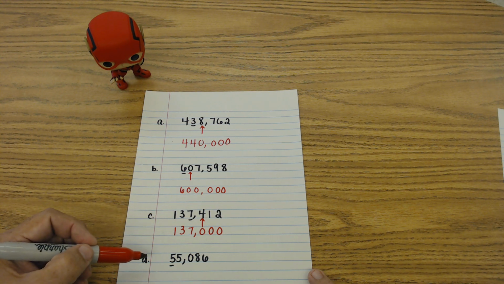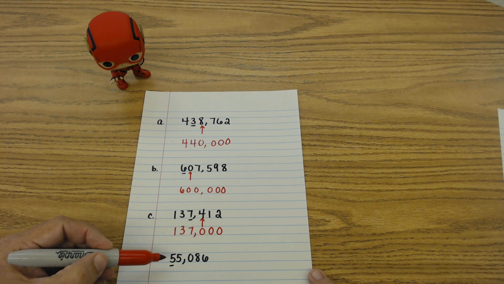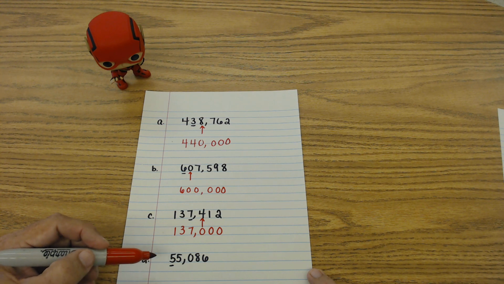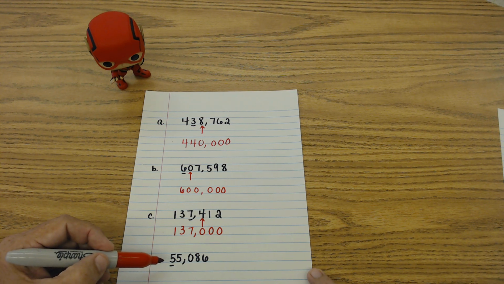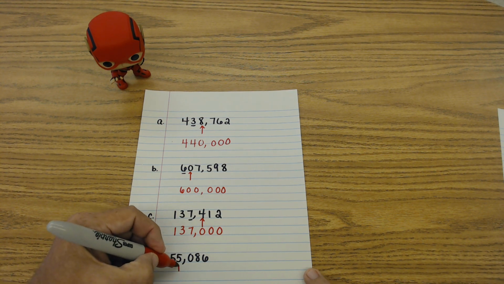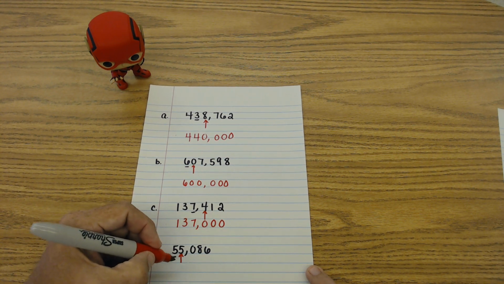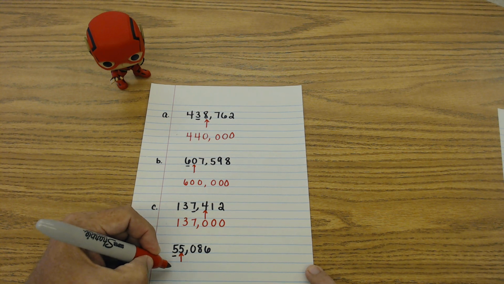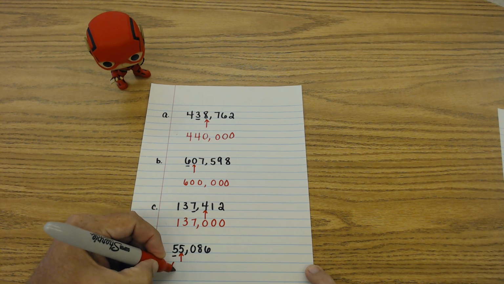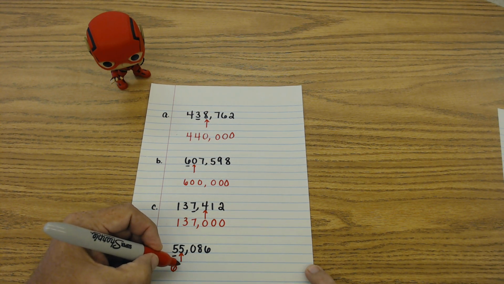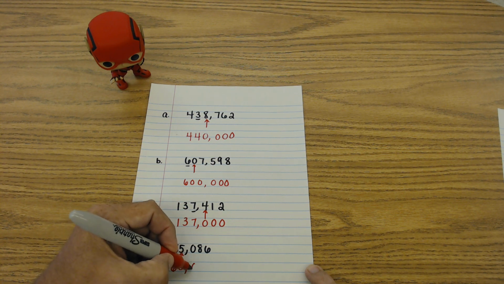And our last example, example D, 55,086. Here we are rounding to the 10,000ths place. We look to the digit to the right, which is 5. 5s round up, which makes the digit in the 10,000ths place round up to 6. Everything to the right turns into a 0.